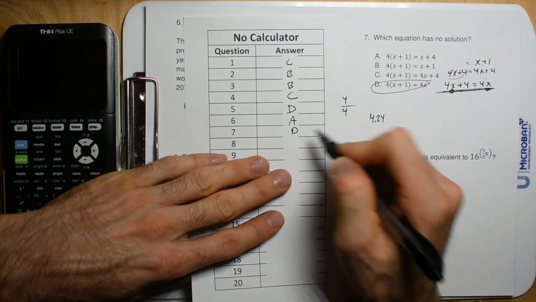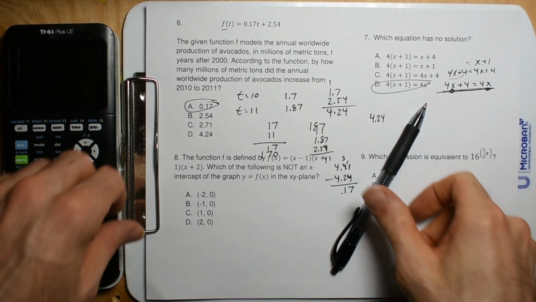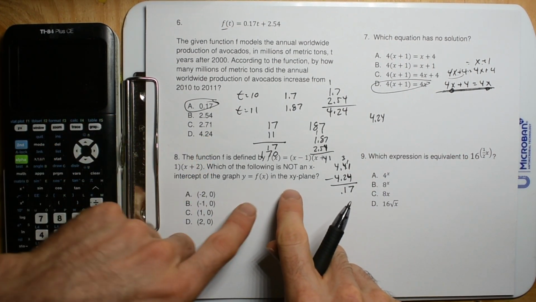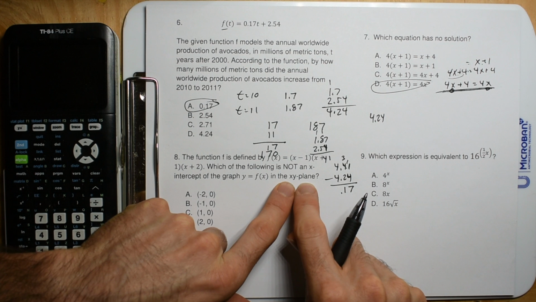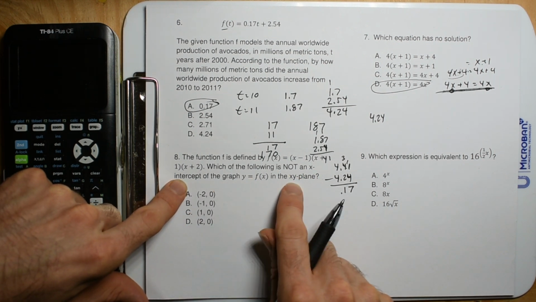All right. Hell yeah. That was a tricky one. Okay, number 8. So let's just read. It says, in the plane... which is not an x-intercept of the graph.